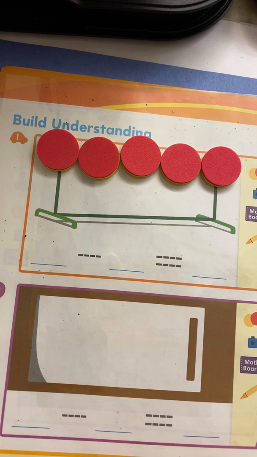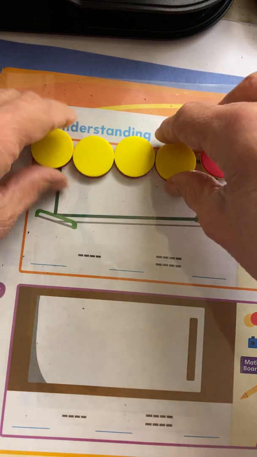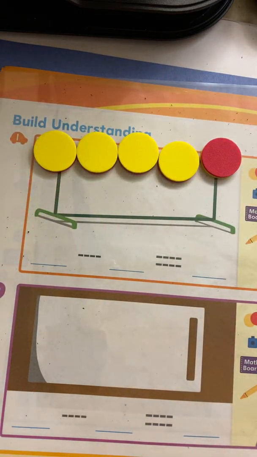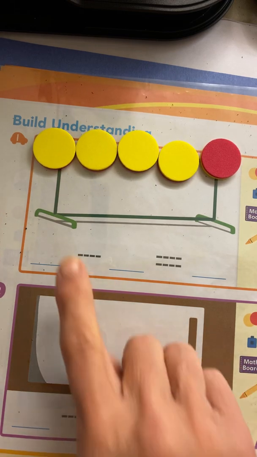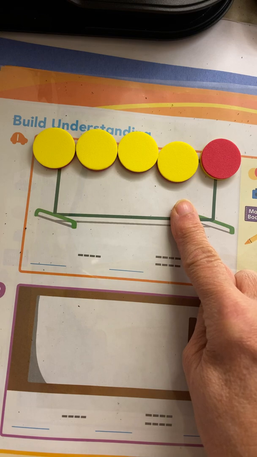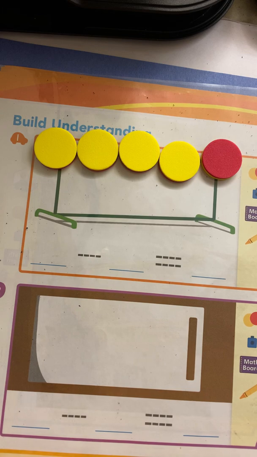4 shirts are blue. Wow, I don't have any blue counters, but we'll go ahead and turn some of them over. We'll pretend this side is blue. And the rest are red. How many are red? That's a little difficult, isn't it? It's harder to think this way. So we have to figure out, we know there are 4 blue ones and there's 1 red one.